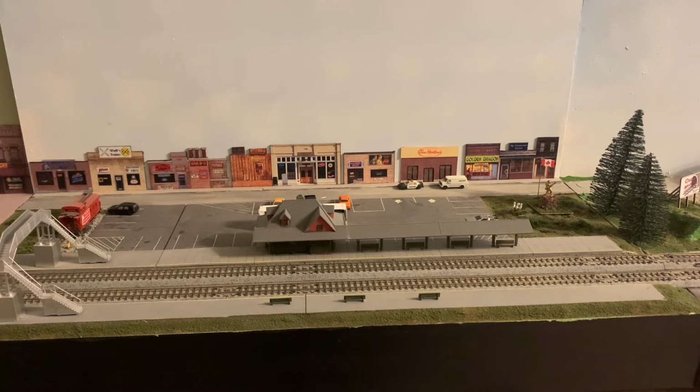So I have like a blues bar because I have an interest in blues, and a barbecue joint, and of course what Canadian layout doesn't have a Tim Hortons. And on the right hand side then I also have a small war memorial. With my background in the Canadian Army, I needed to have some type of memorial here.